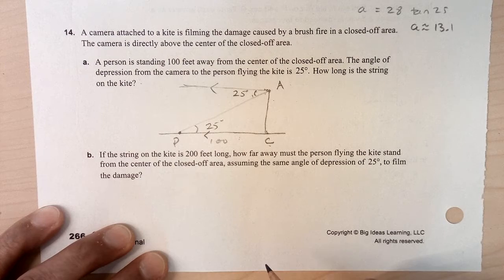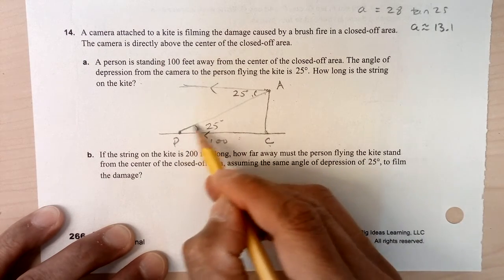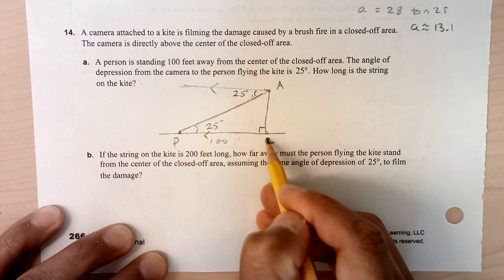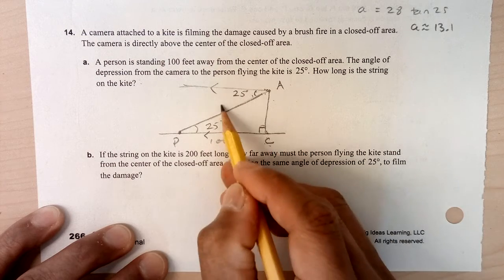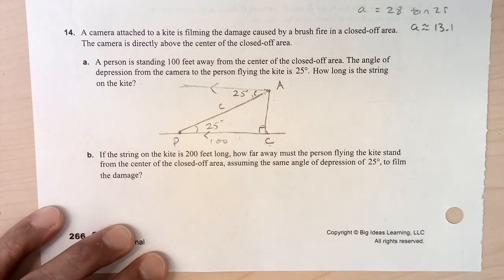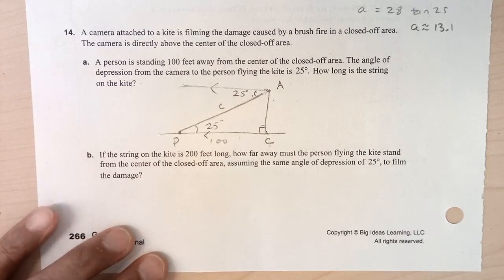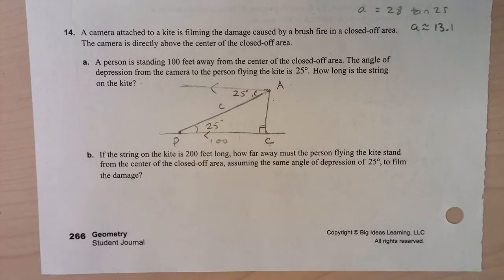And then you want to know how long the string is on the kite. That's this length right here. It's opposite C here. This has to be a right angle. So I'm going to call it lowercase c. And then you have to figure out exactly what trig function you need to use to find the length of the string, which I called c.